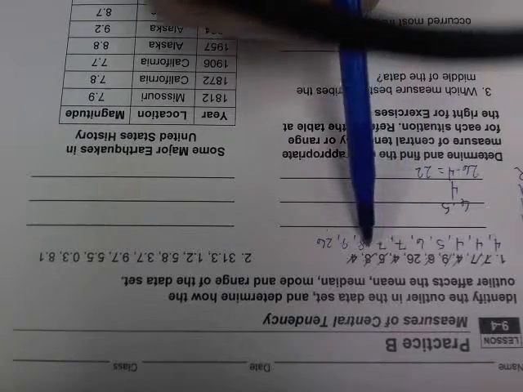The mean is what I get when I add up all the numbers, and I'll tell you right now, when I add up all the numbers, I get 80. And then what I have to do with that 80 is divide by how many numbers are on the list, and when I do that, that's going to give me 8.